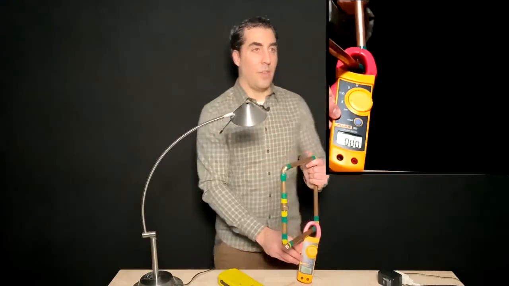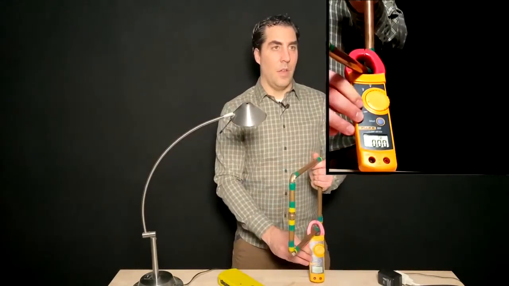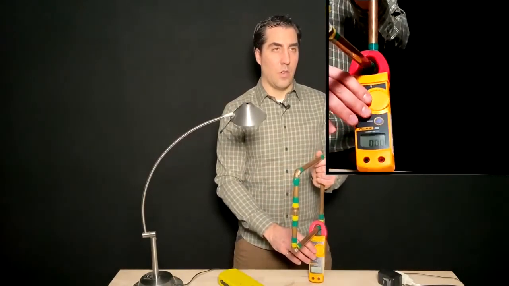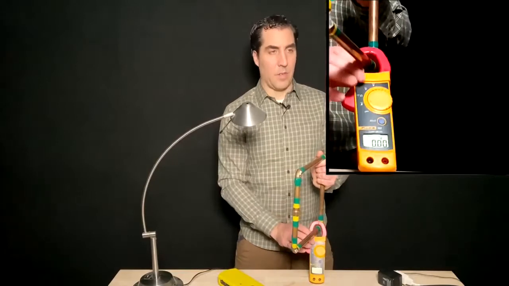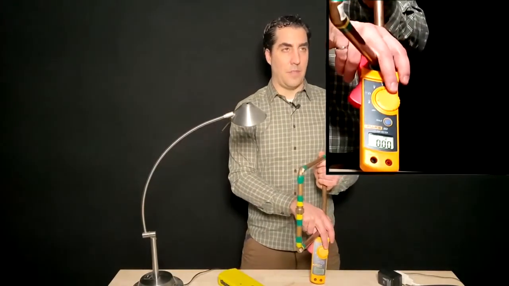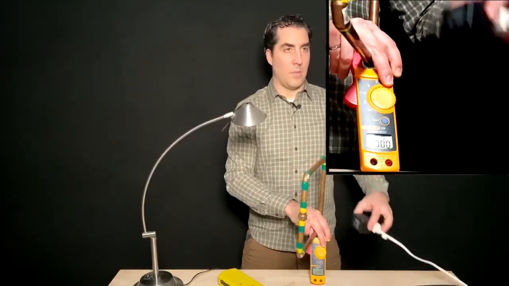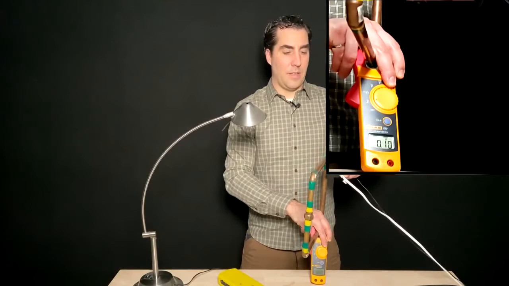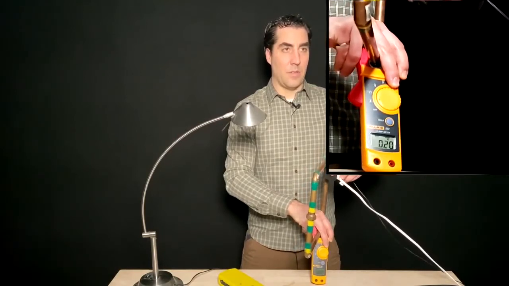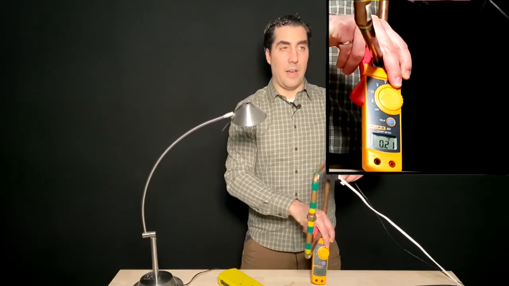So what we have here is a closed loop of copper. Okay, and right now there's no current flowing in this piece of copper measured by this clamp meter. So it's reading 0 amps. Okay, and as I hold everything close by, as I bring this high magnetic field point source in contact, we now get 0.2 of an amp.